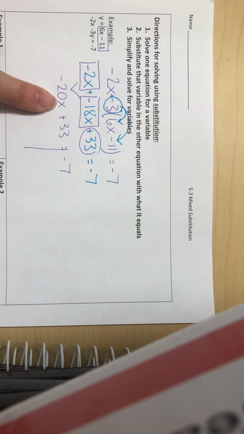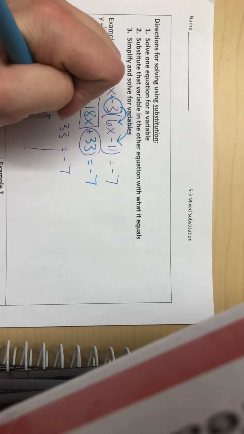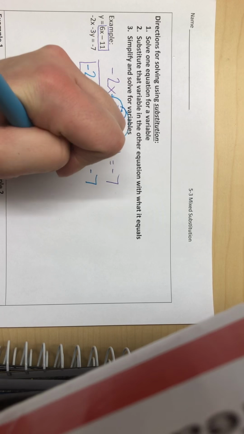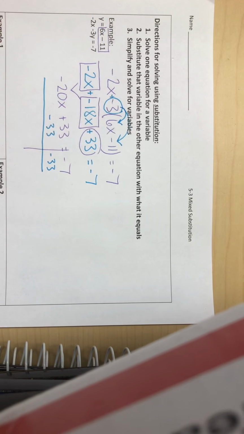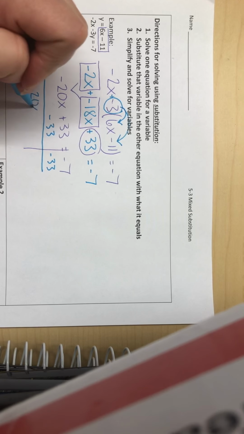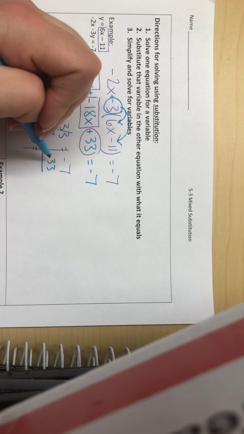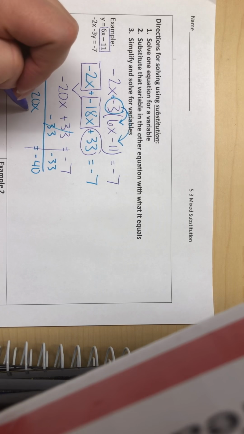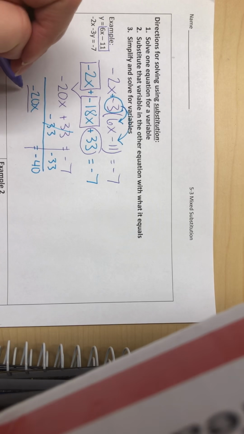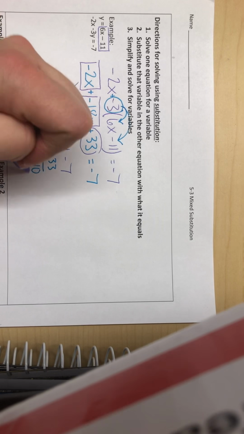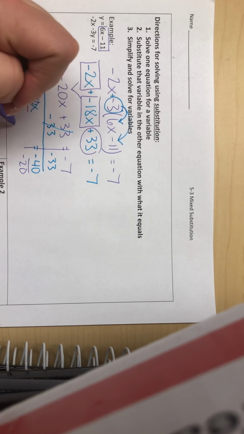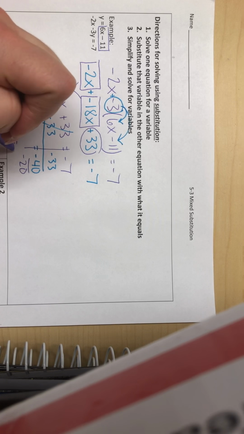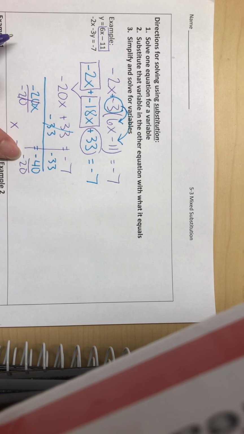I need to get x alone, so I'm going to get rid of this plus 33. The way I undo plus 33 is subtract 33 from both sides, keeping it all equal, and so I'll bring down that negative 20x, and then equals negative 7 and negative 33 together become negative 40. So I have negative 20x equals negative 40. I'm going to divide, because negative 20 times x, the opposite operation is to divide, and doing it here, that gives me x is equal to positive 2, because we know negative divided by negative is positive.